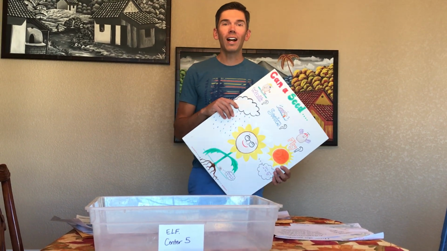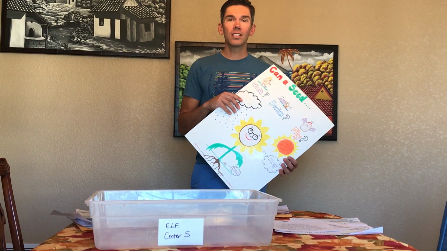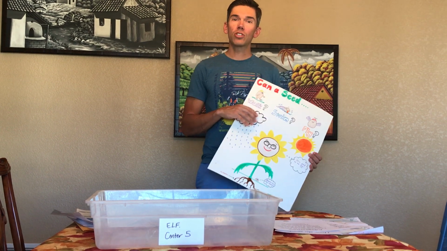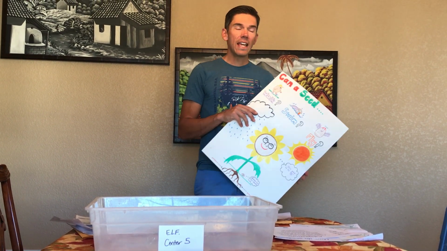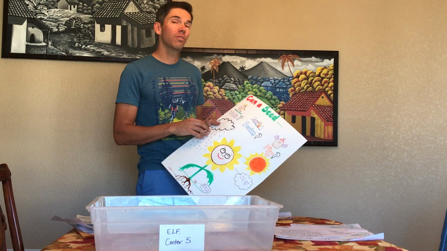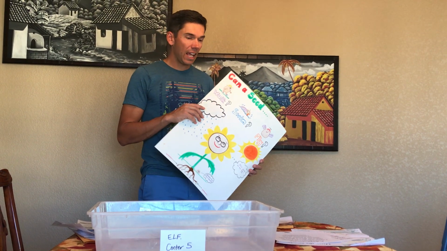Okay, this is Center 5, the last center in our seed dispersal discussion in our adaptations unit for ELF this year. And this center is called Seed Survival and Adaptation.